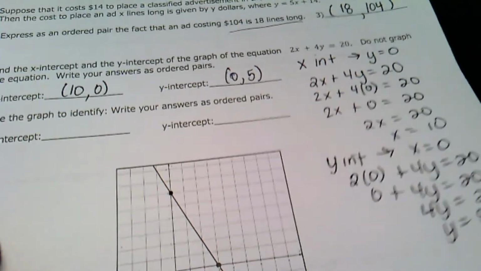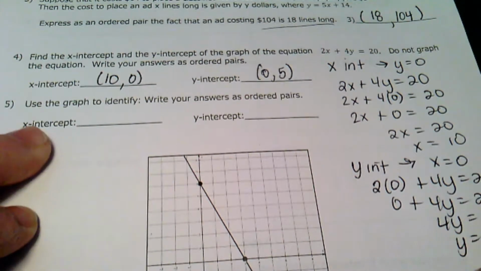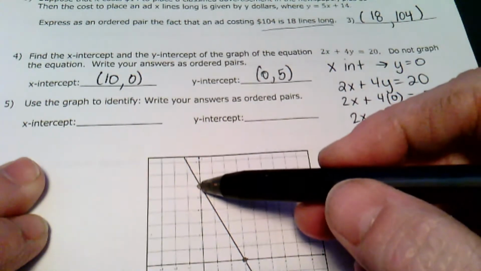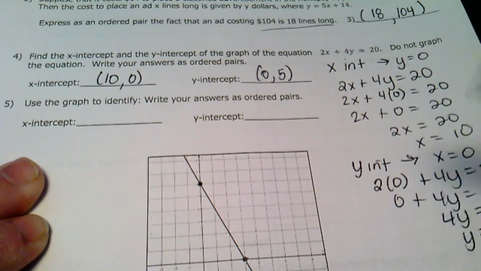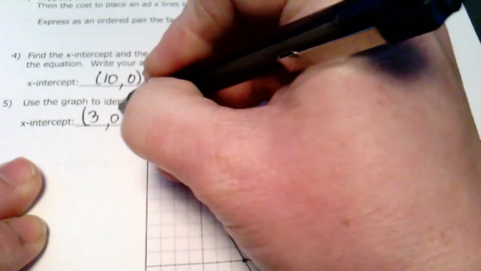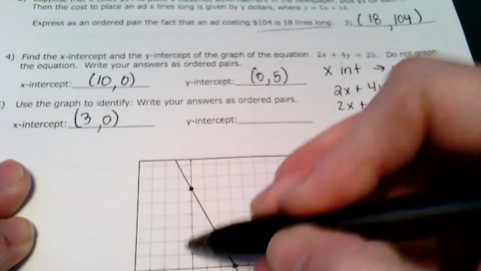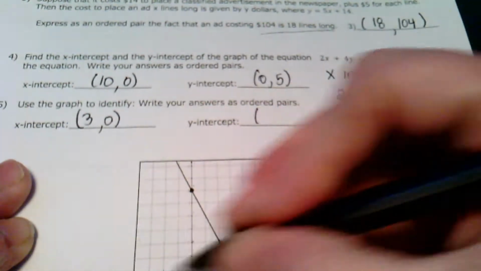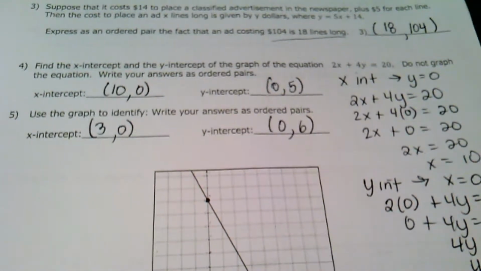All right, number 5. Use the graph to identify, write your answers as ordered pairs. So our x-intercept and our y-intercept. So our x-intercept is where it hits the x, our y-intercept is where it hits the y. So our x we know is 1, 2, 3, and we know that's at the 0 on the y. And our y is 1, 2, 3, 4, 5, 6. And it's on the 0 of the x-axis. So there's your next two answers.